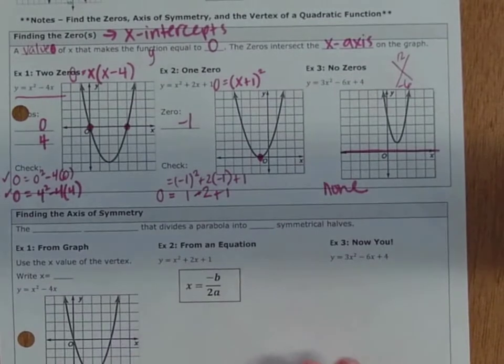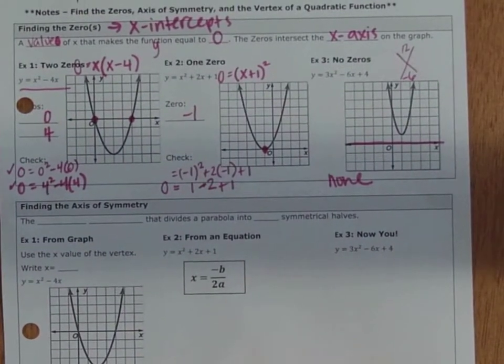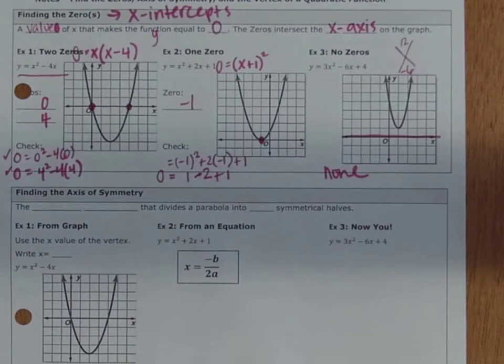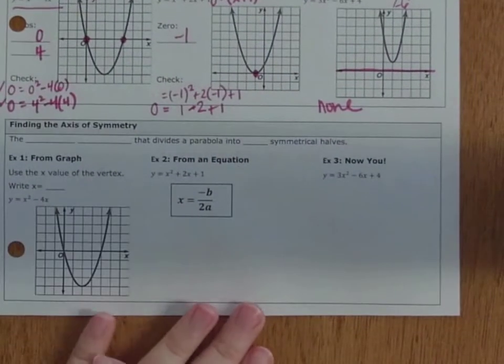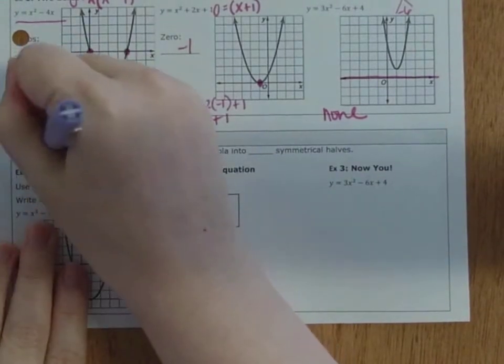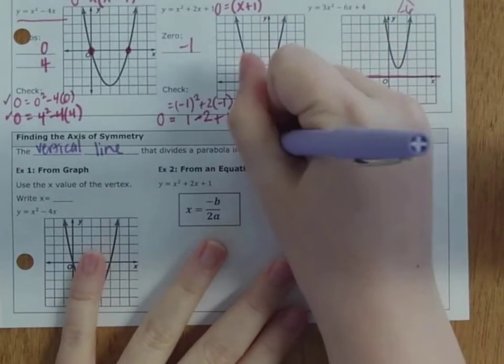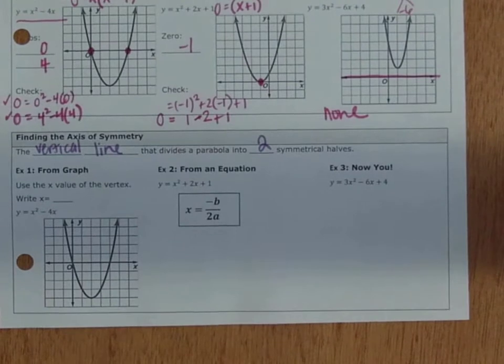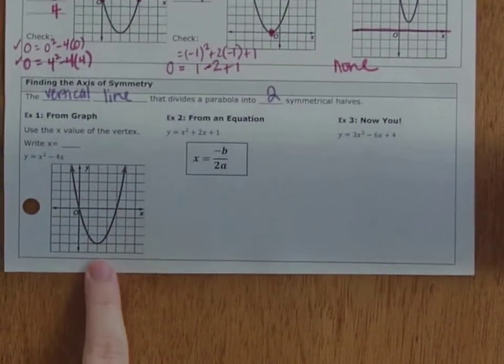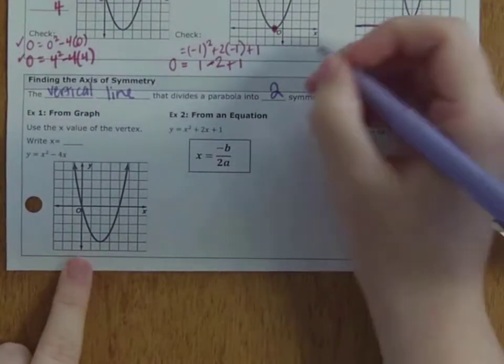Now, any questions about x-intercepts? Are you kind of seeing how what we talked about in Unit 7 is connecting to what we're talking about in Unit 8? Let's talk about finding the axis of symmetry. Remember that the axis of symmetry is the vertical line that divides a parabola into two symmetrical halves. You know how to find it from a graph. So given this graph, what's my axis of symmetry?